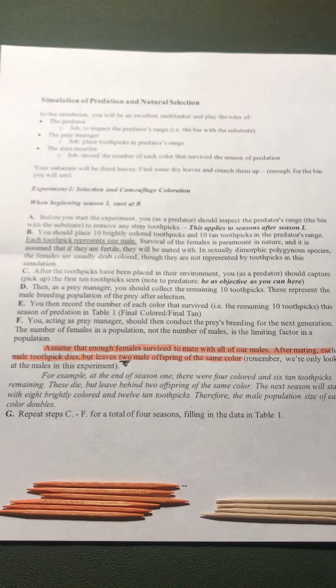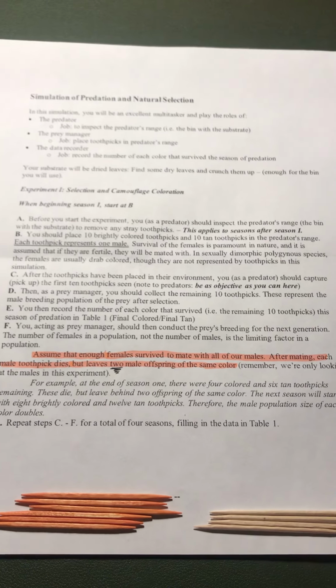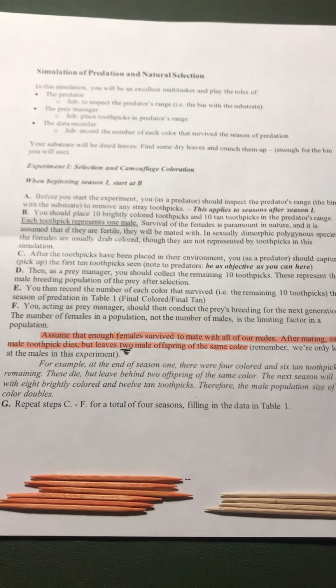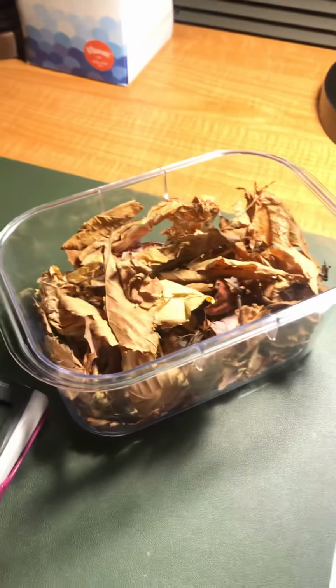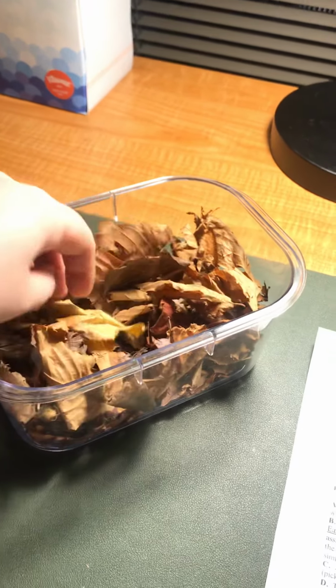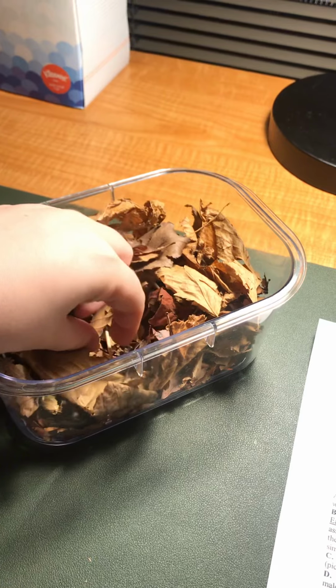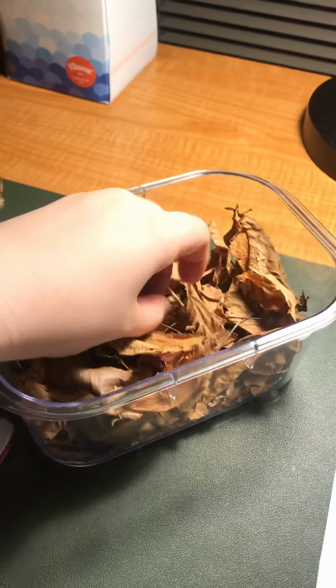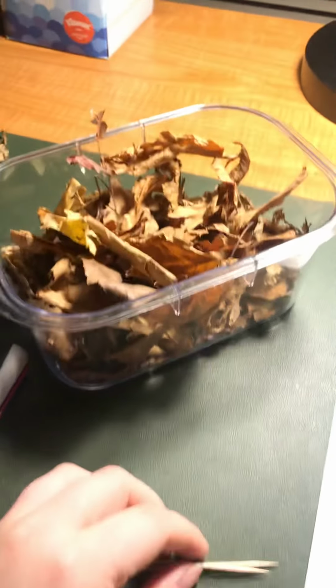Then as the predator, your job is to pick up or capture the first 10 toothpicks you see. So I already did it for this one, obviously, but to demonstrate to you, you want to be as objective and random as possible. You don't want to be staring in here. So see, this is the first one I see. So I grab that. And then you're kind of looking through the environment, looking for more. Oh, there's the next one. So that's what you're going to do.